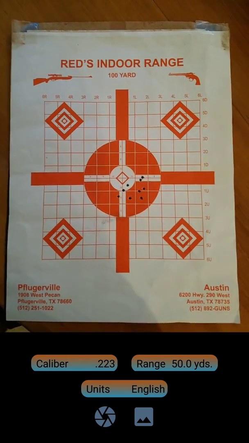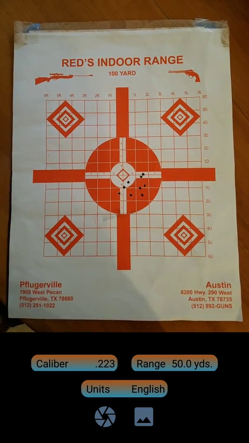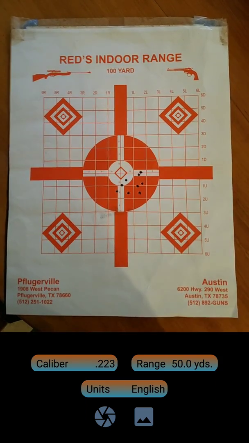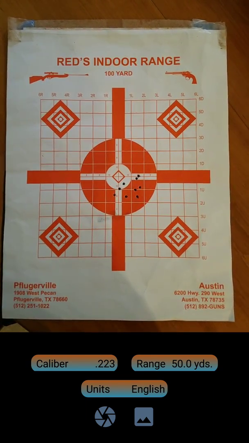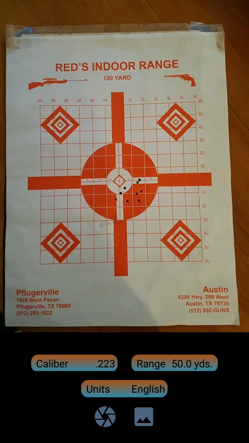Range lets you enter a range. That's necessary if you want to see your results in mils or MOA. You can get results in inches, millimeters, or in mils or MOA if you set a range. You can also select English or metric units.